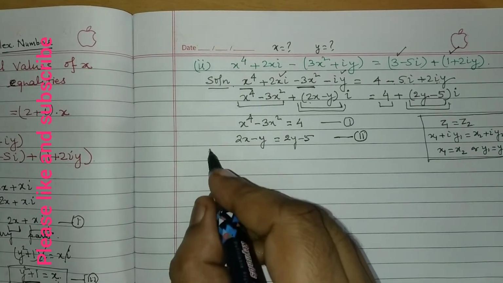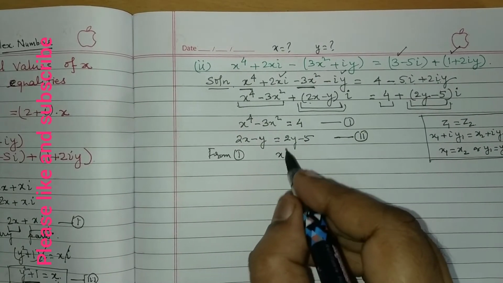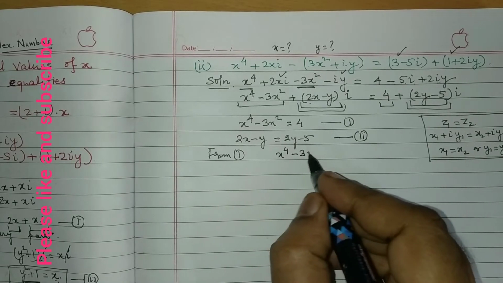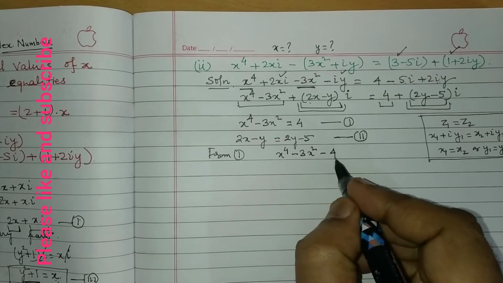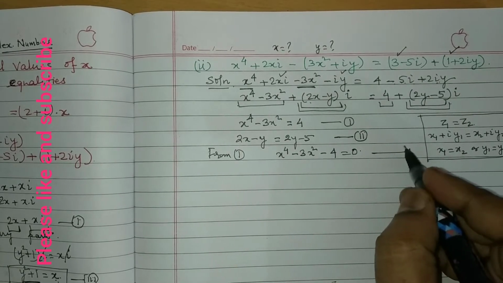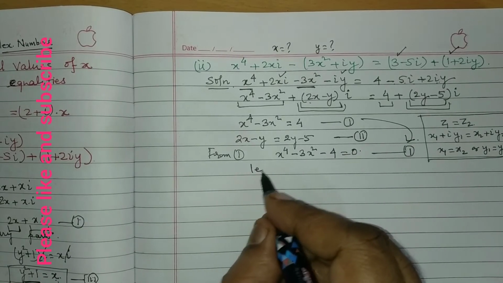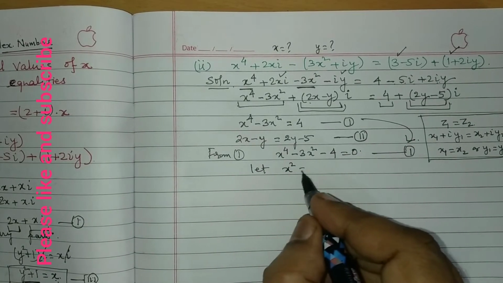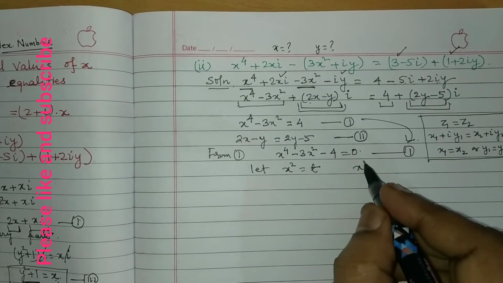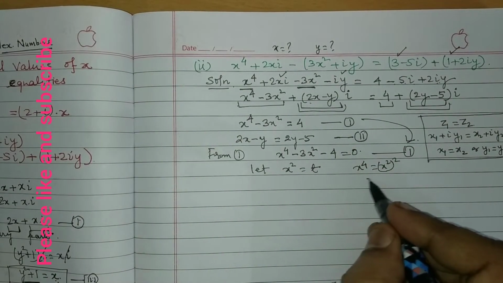So now from 1 we can write x to the power 4 minus 3x square minus 4 is equal to 0. So I am just writing another form of 1. So here if we take x square is equal to t, x to the power 4 can be written as x square whole square, so it is t square.